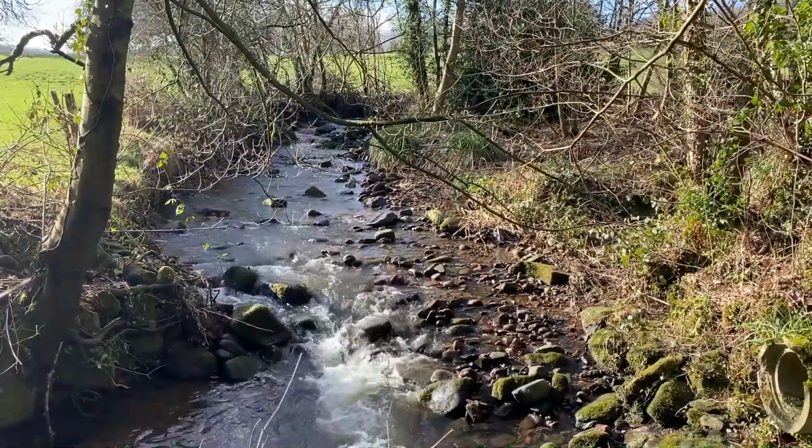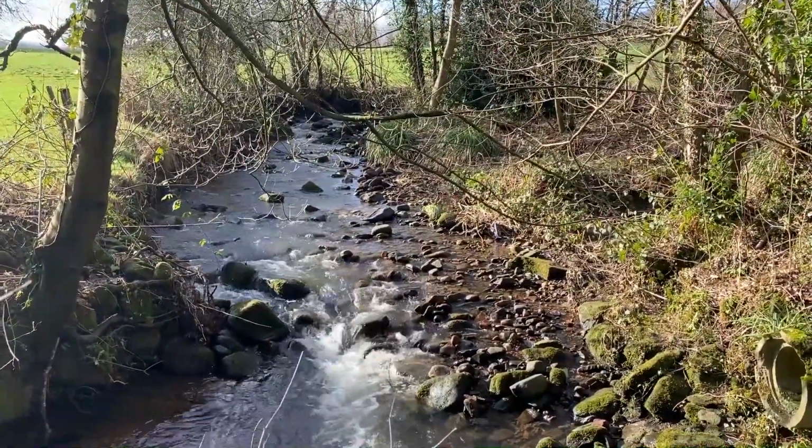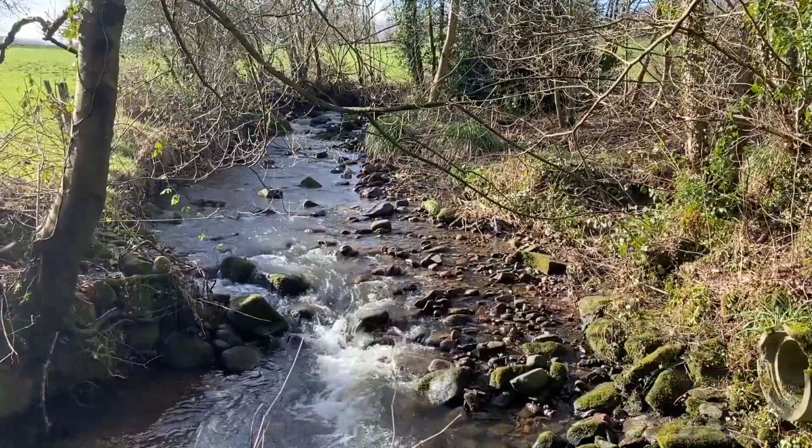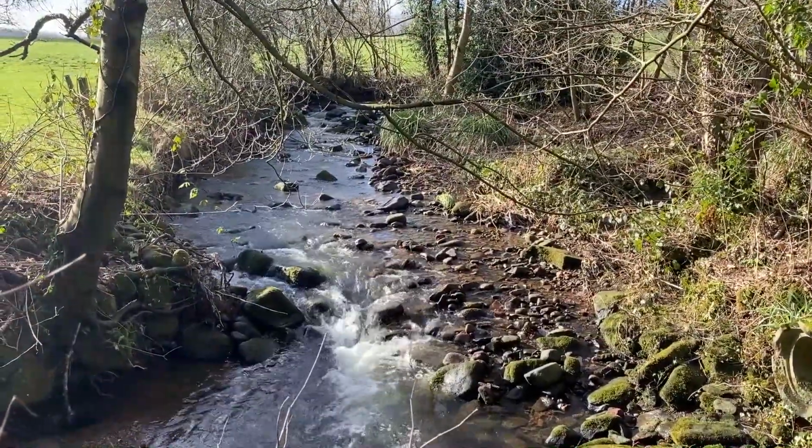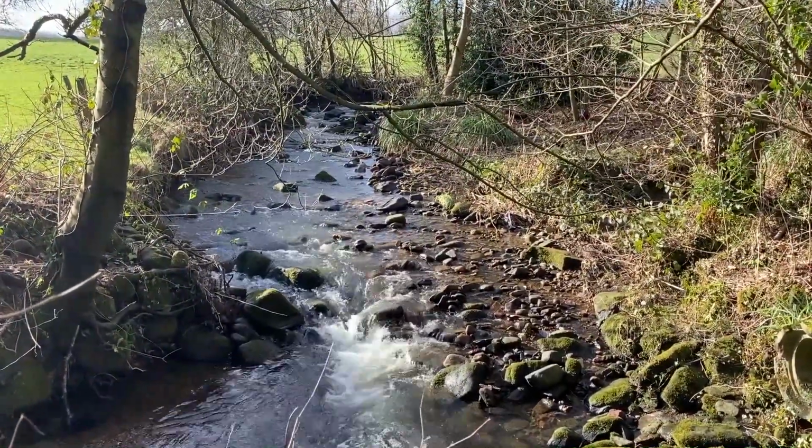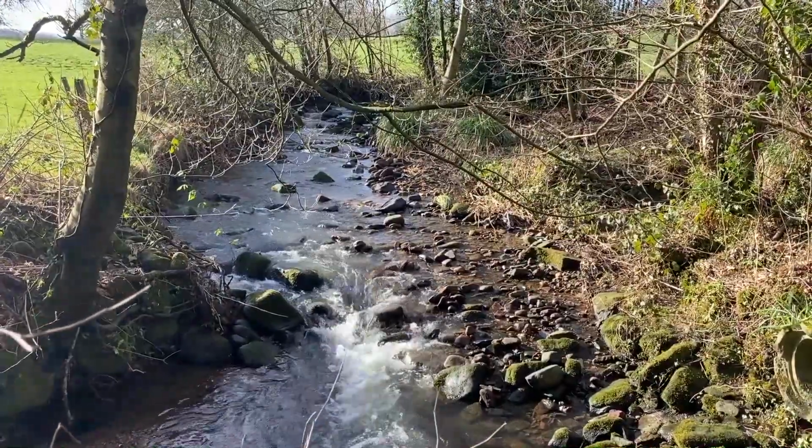Obviously, with this here, we're not on our own. I always would touch the tree and have a look at it, check it out, get to know this tree a little bit better. And it may be somewhere I come back to again and again and again.